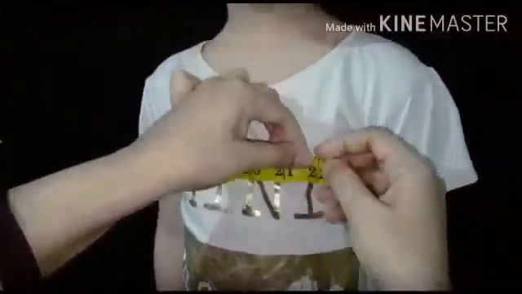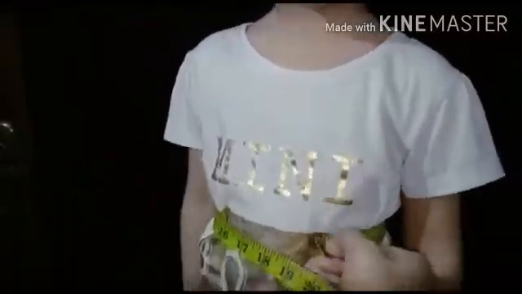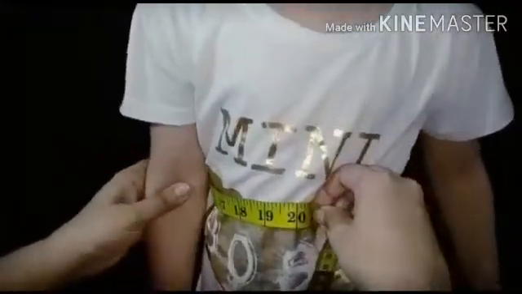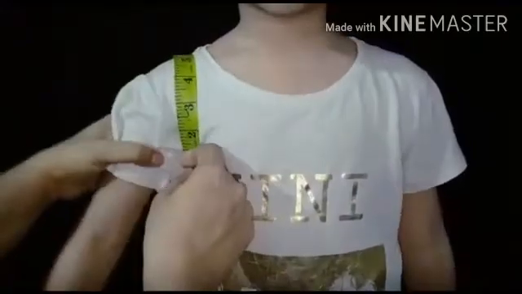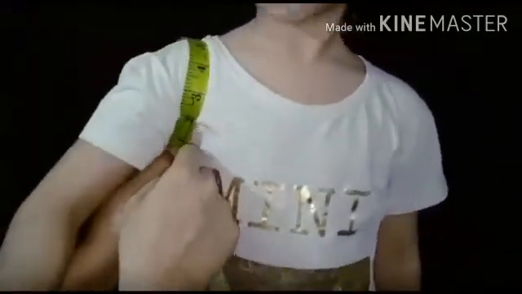Now take the measurement of chest circumference. This is 22 inches. Your waist circumference is 21 inches. Please keep in mind, waist is parallel with your elbow, not your belly button. The measurement of armhole: armhole circumference is 10 inches. Neckline circumference is 10 inches.